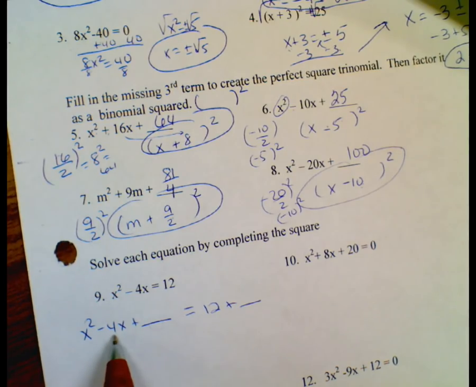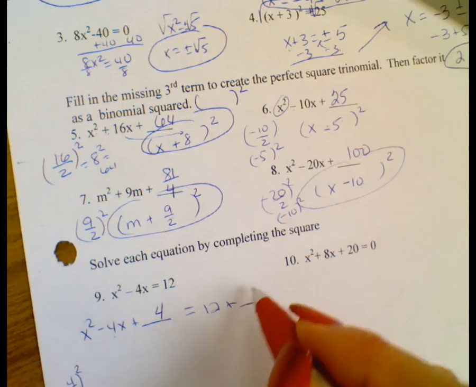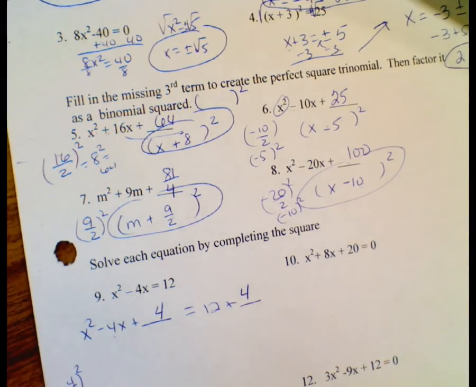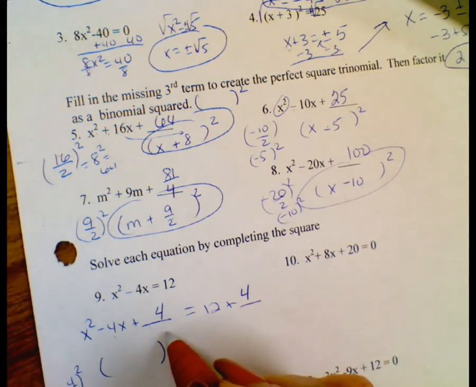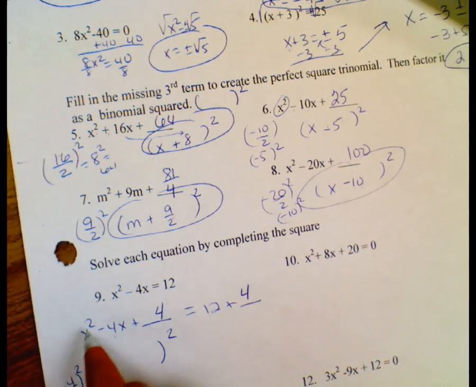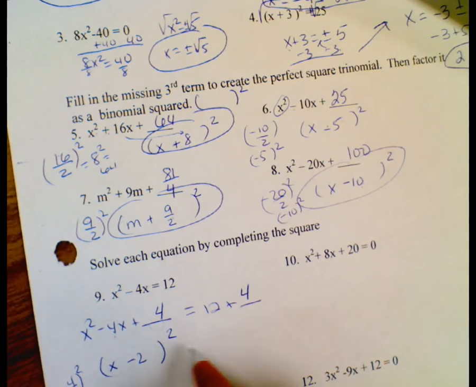So half of negative 4 is negative 2, and negative 2 squared is 4. So we're adding a 4 to both sides. Then we're going to factor the left side as a binomial squared. Square root of x squared is x. Half of negative 4 is negative 2. Square root of 4 is 2. 12 plus 4 is 16.